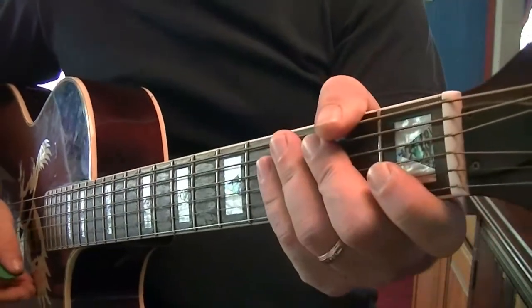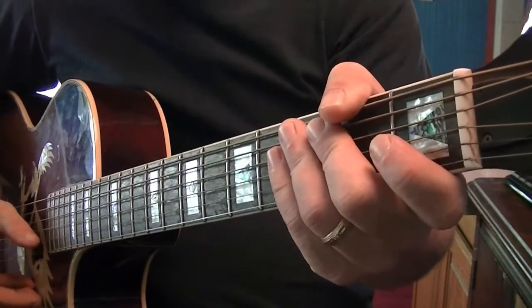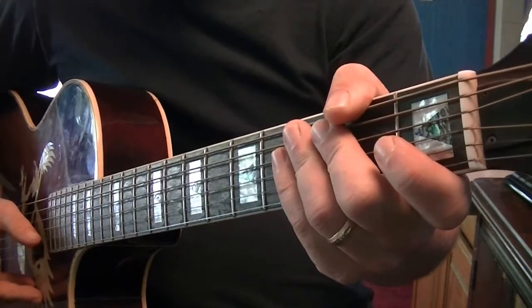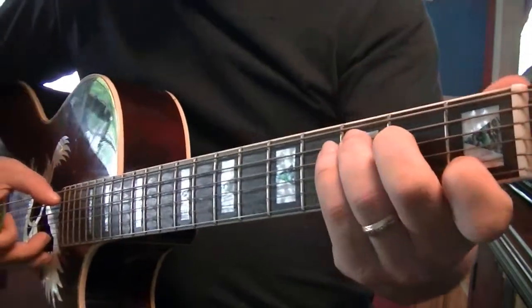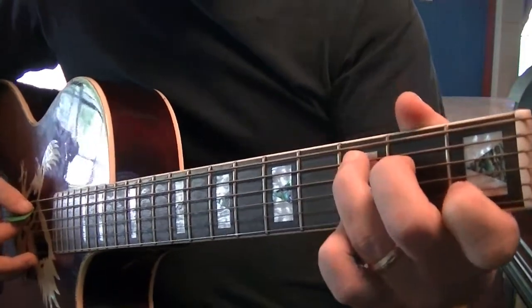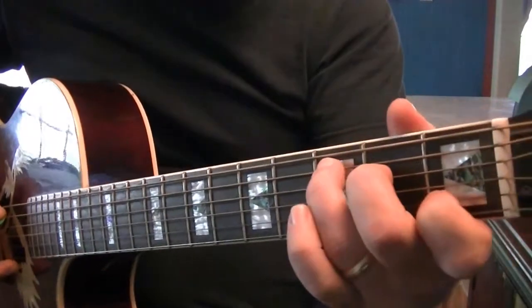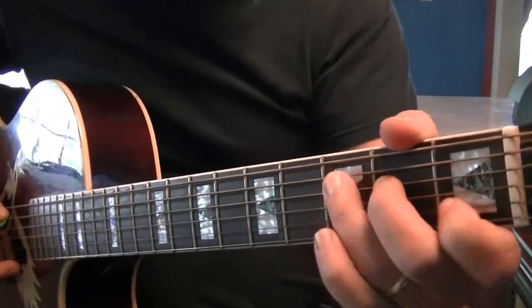Now Figure 6 is kind of a more developed part that you might want to play when strumming a C, or if you've got time in between, say a vocalist singing, or it's just an instrumental part, or if you want a busy rhythm part.